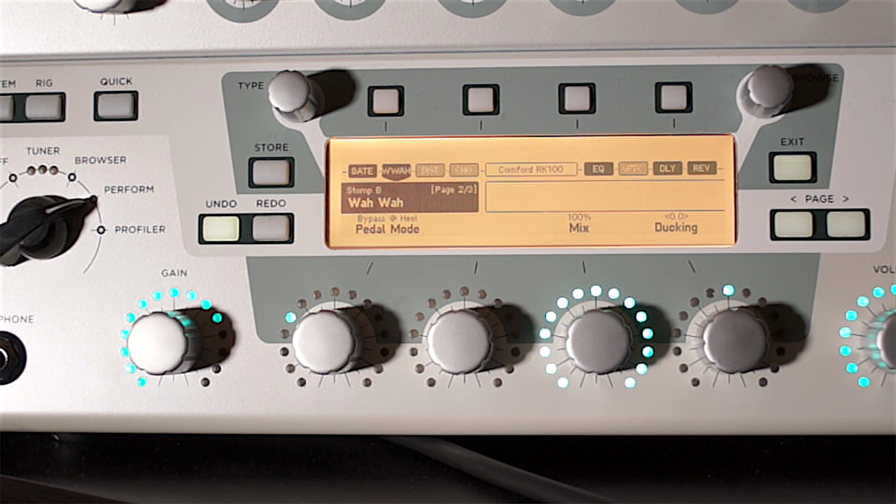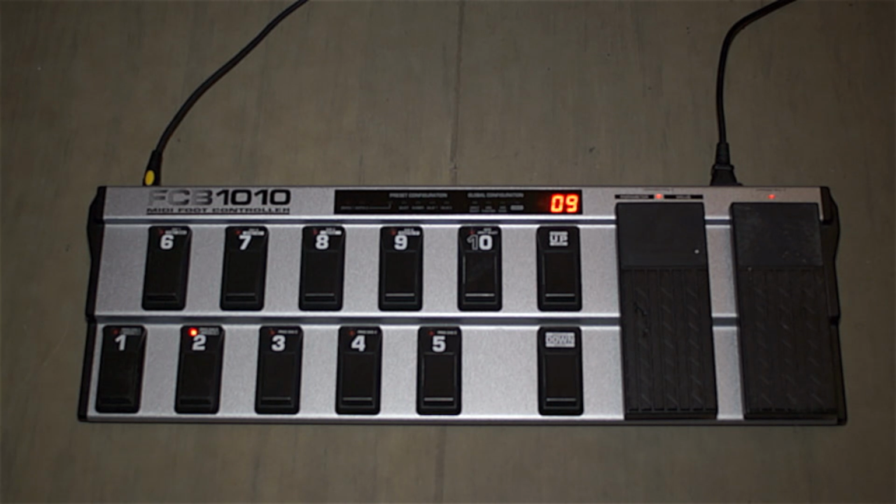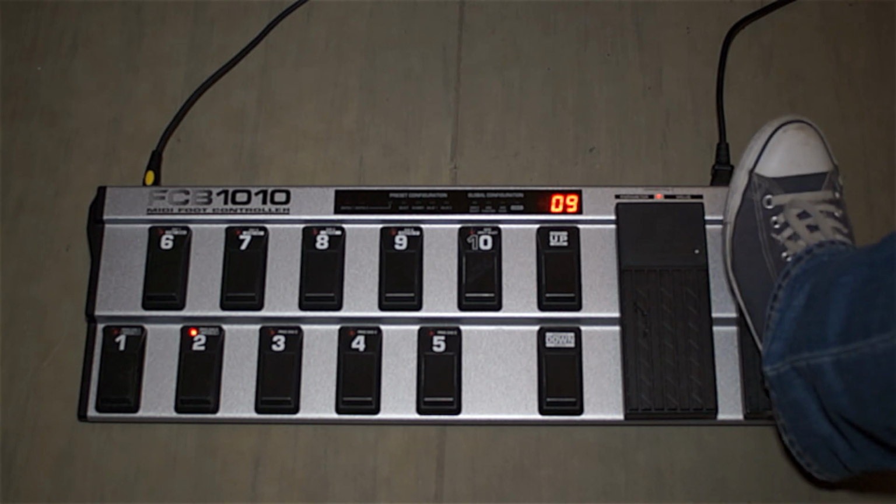The second option is to switch the pedal mode in Kemper to the heel position. When we have the heel position, the effect will fade out when the wah-wah pedal is in the heel position. So check it out.